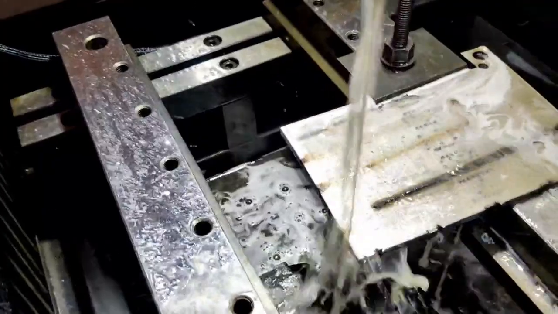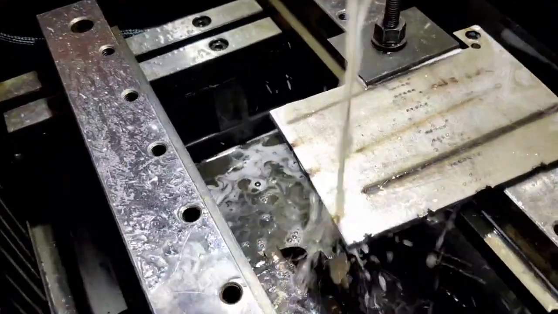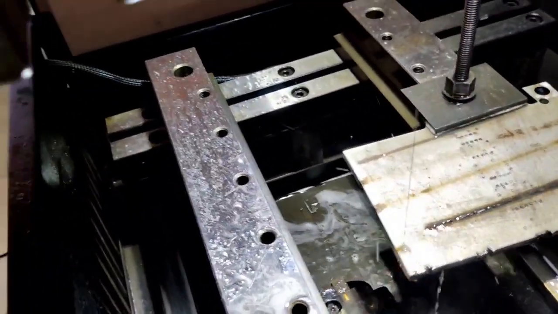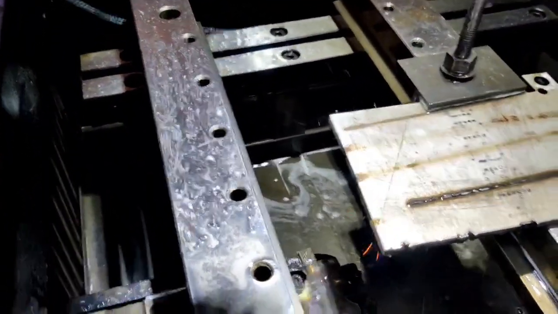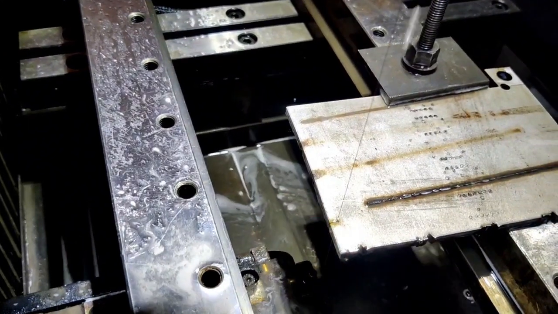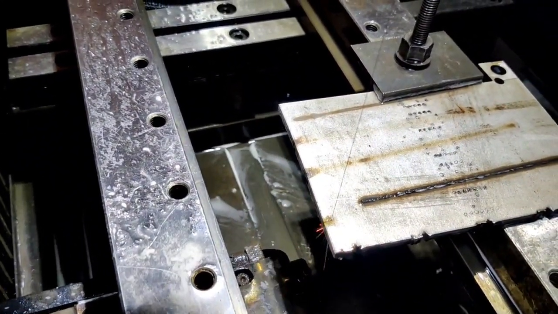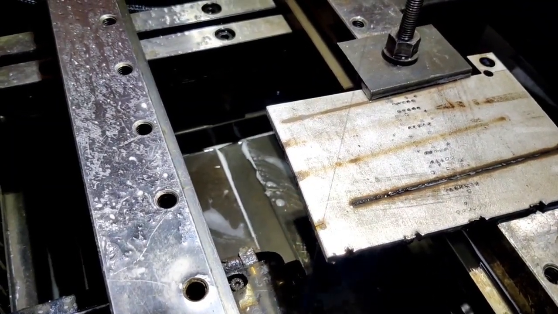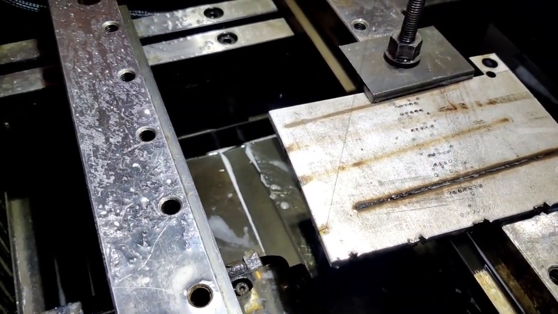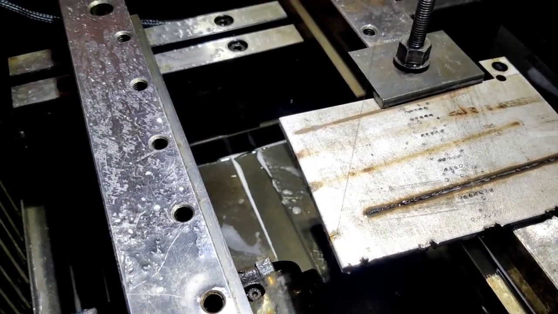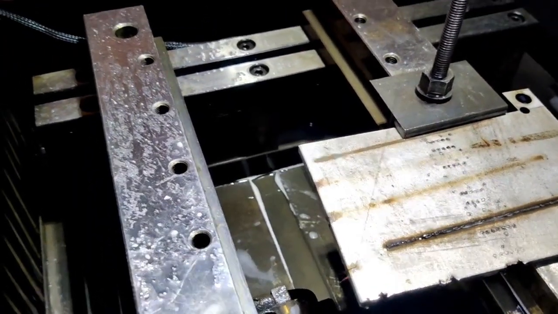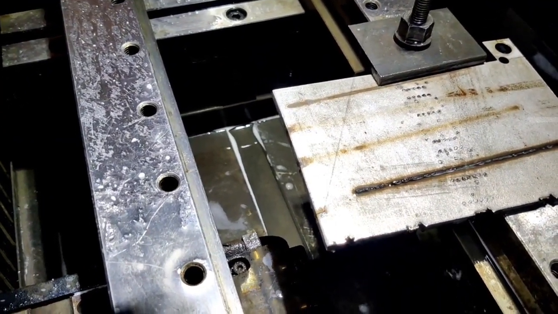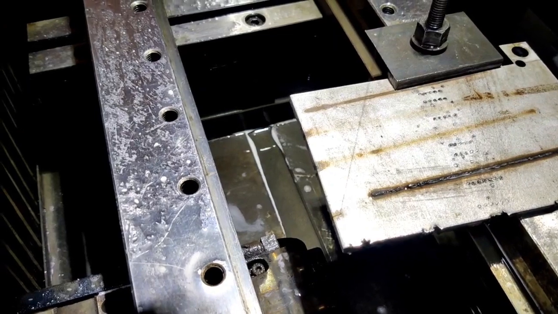By this discharge energy only, the material is removed. Once the discharge energy is created, a visible spark will be formed. This spark is at a high temperature of about 1000 degrees Celsius. This spark will be generated for only a microsecond. This microsecond is the pulse on time.